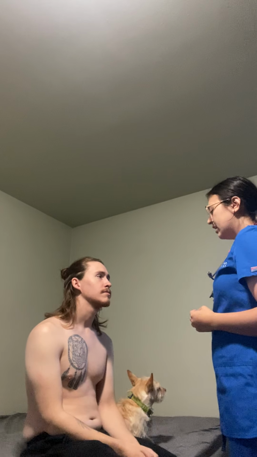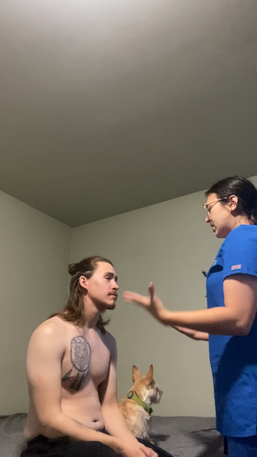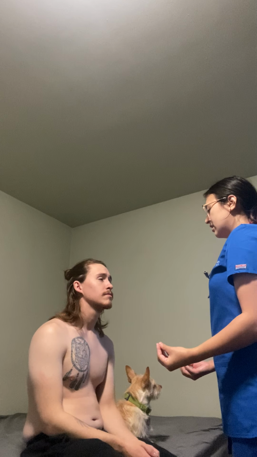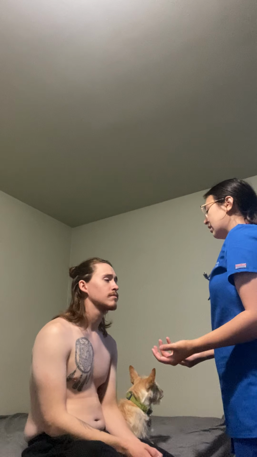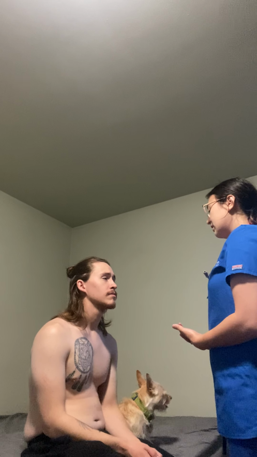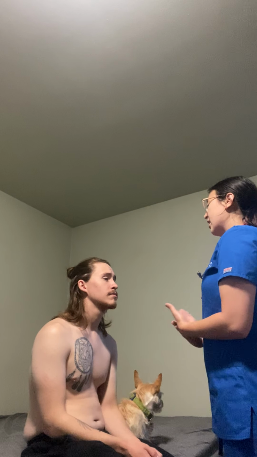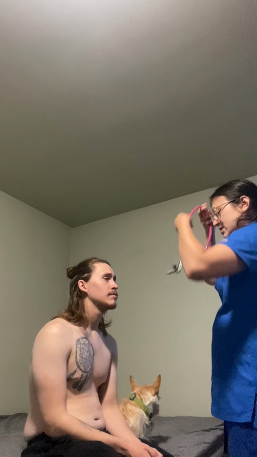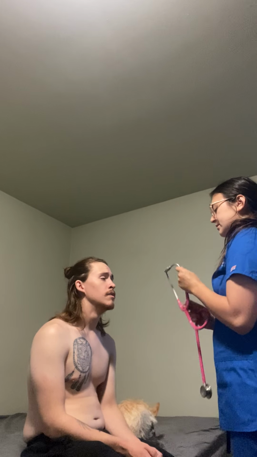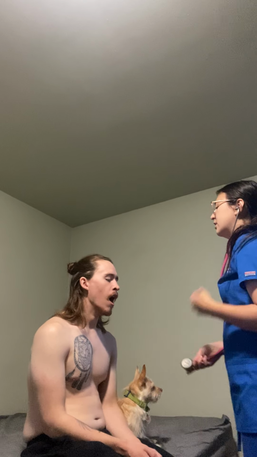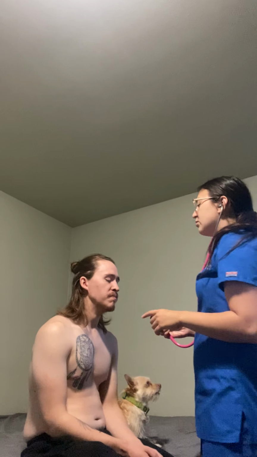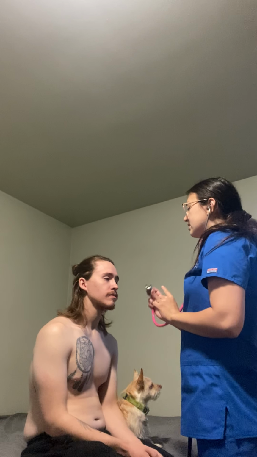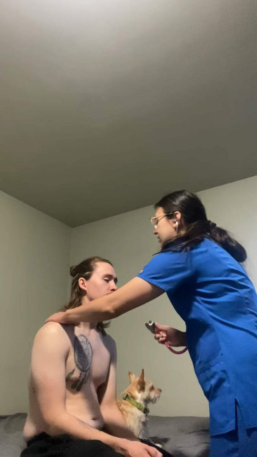So I'm just looking at the expansion of his chest and if it's symmetrical and the movement of his breathing. I'm also looking if he has the effort of his breathing too. Everything looks good. All right, Joey, so I'm just going to go ahead and listen to your lungs. And I'm going to ask that you breathe in and out every time you feel the stethoscope against your chest.